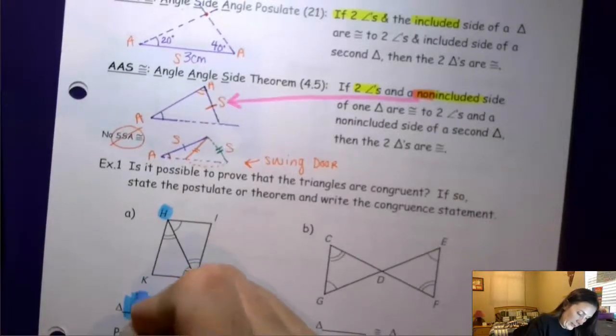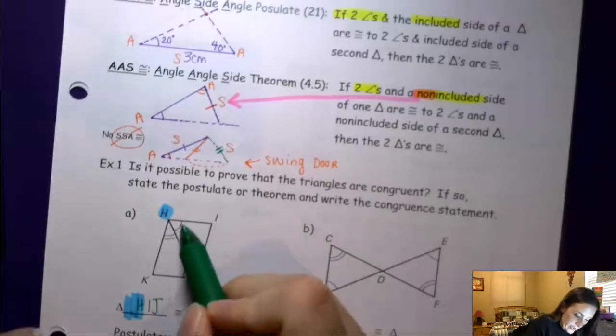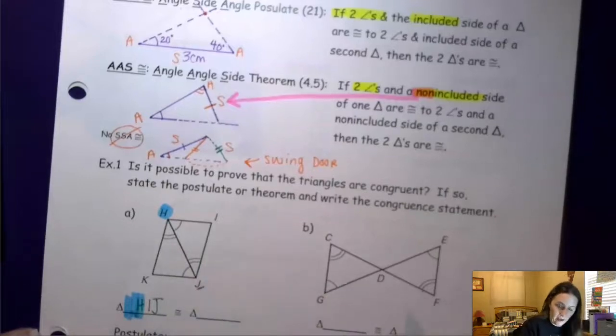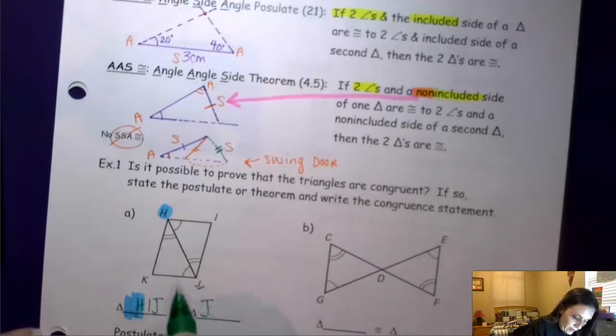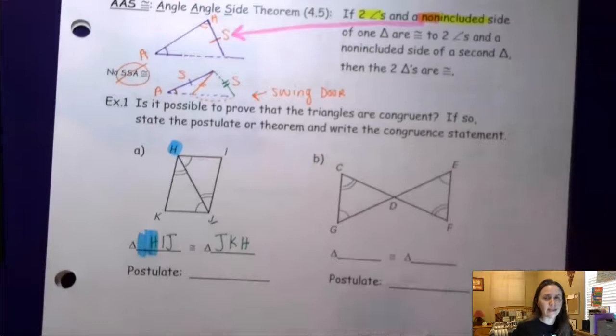I was supposed to highlight that, sorry. H-I-J. H starts at that first angle. What does it correspond to on the next triangle? It corresponds to J. So we're going to start with J, K, H. So that would be our triangle congruence. Does it work? Is it true?